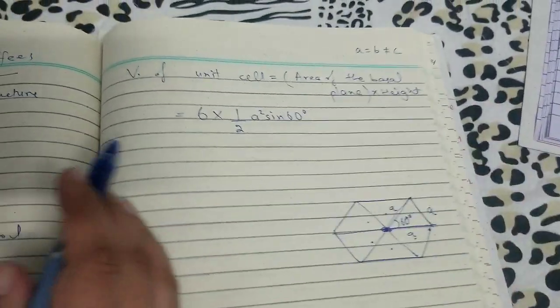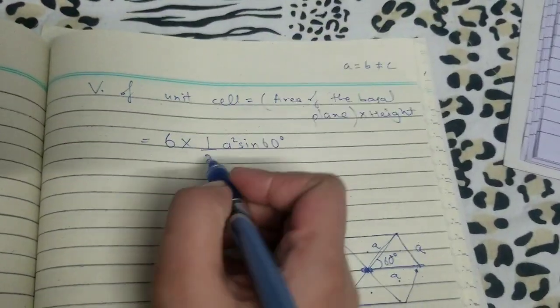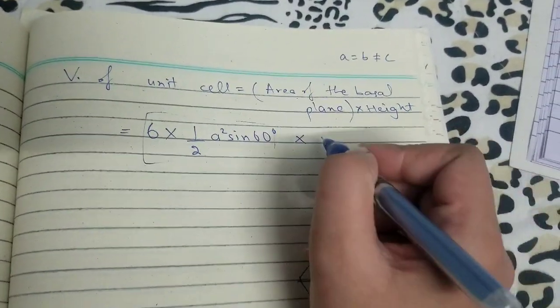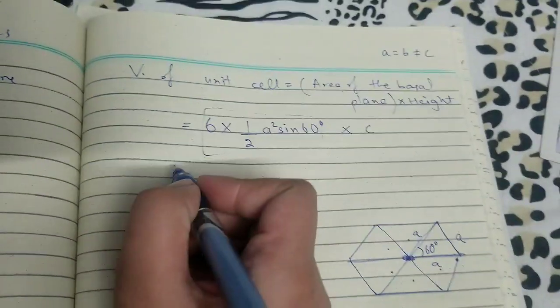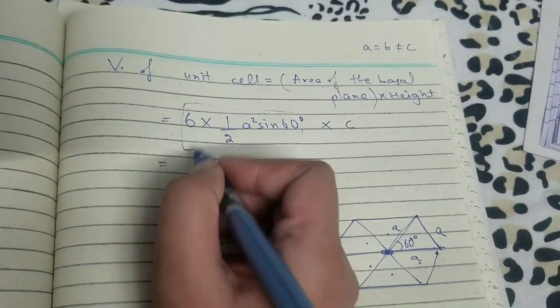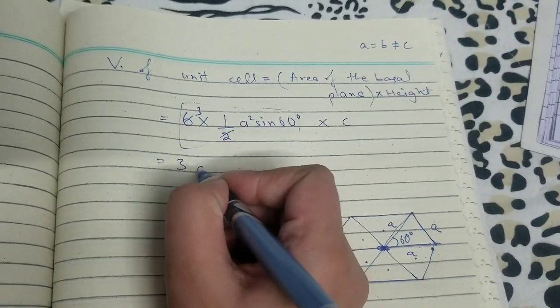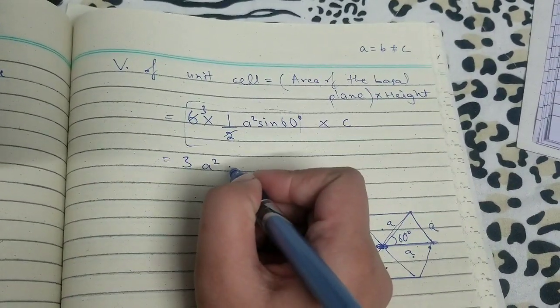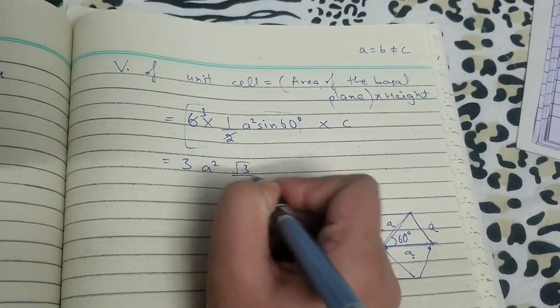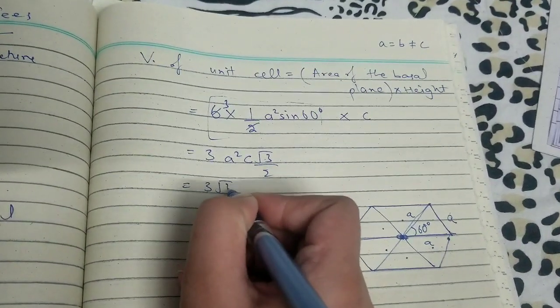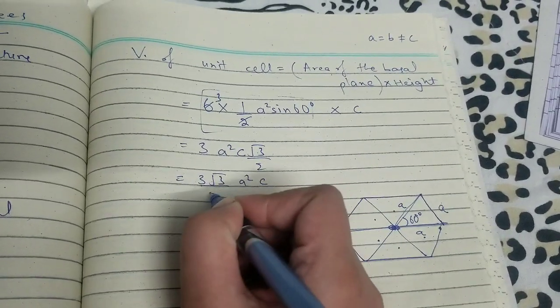So this is the area of the basal region, and it is multiplied by the height, which is simply C. So 2 into 2 cancels out to be 3, and a² sin 60° is √3/2 into C. So it's 3√3 a² C / 2.